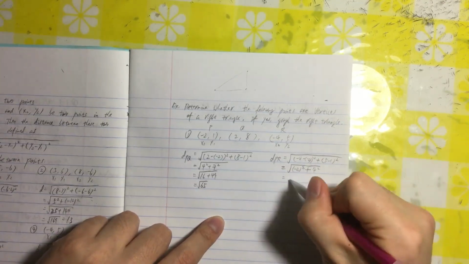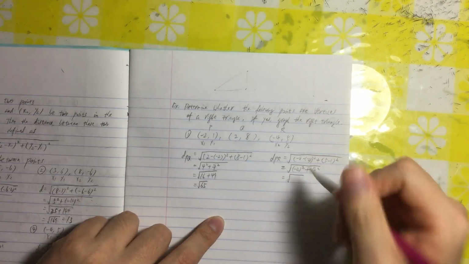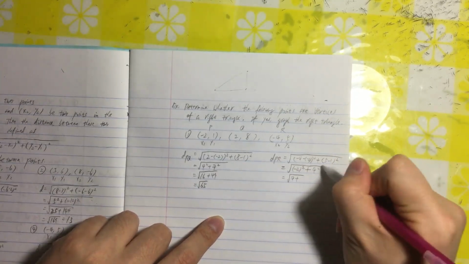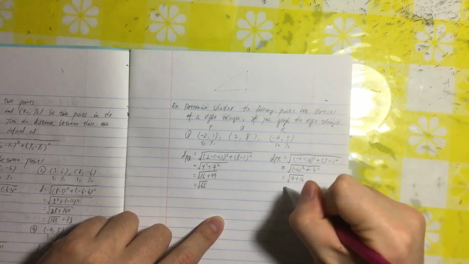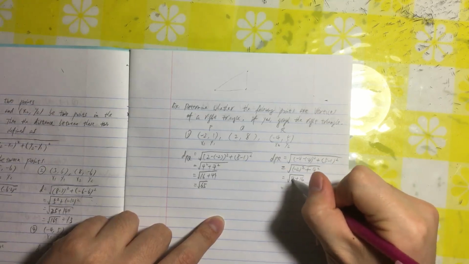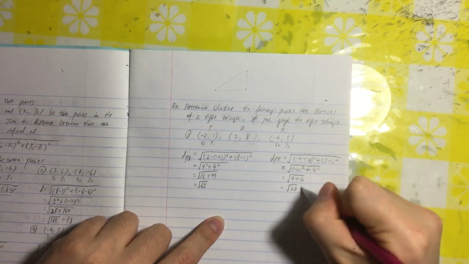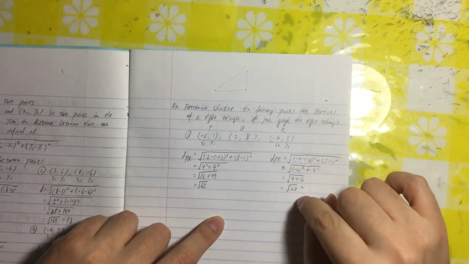Then simplify. Negative 2 square is 4. 4 square is 16. Square root of 4 plus 16 is square root of 20. 4 plus 16 is 20. Can we reduce square root of 20?